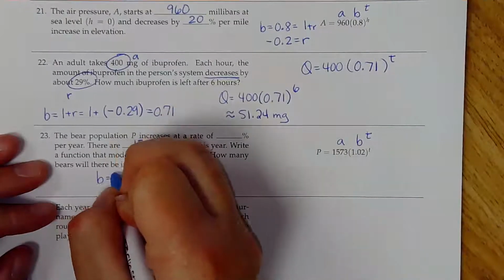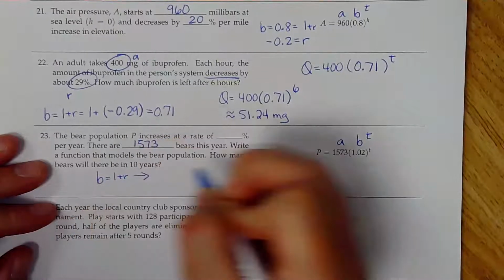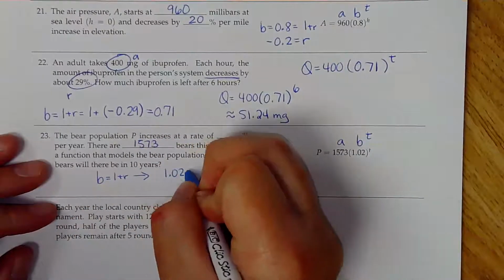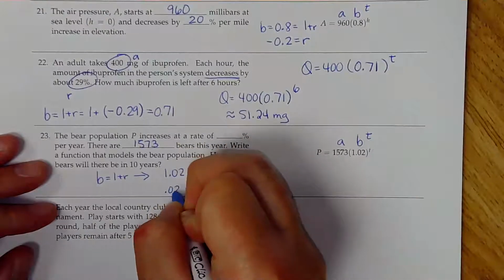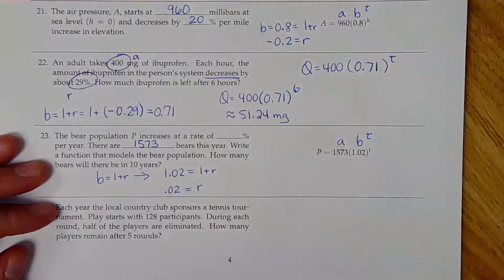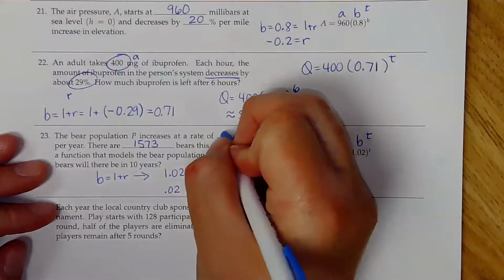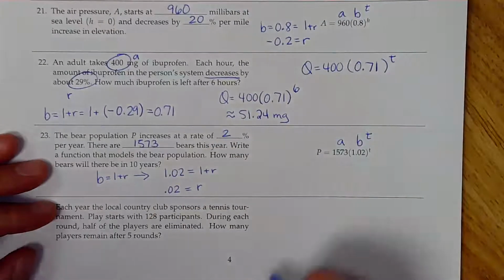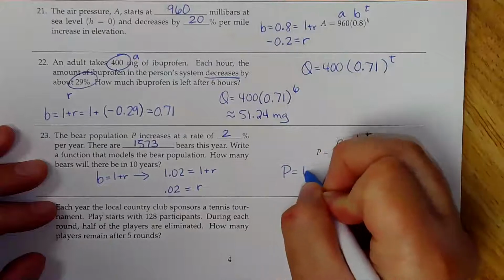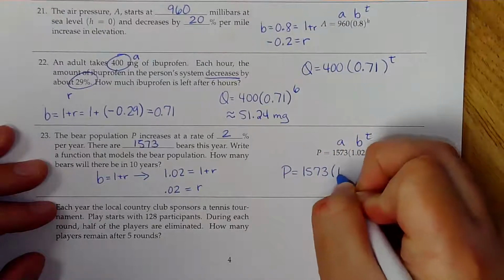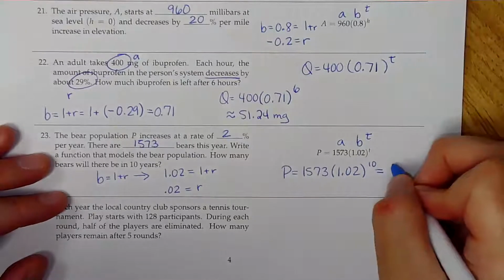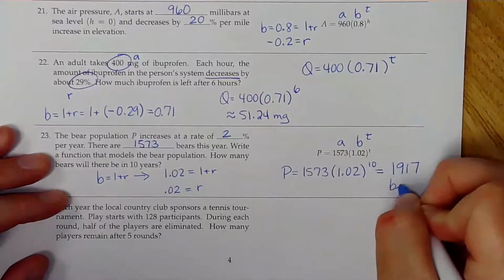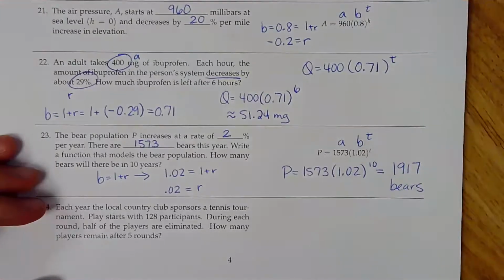And B, which is 1 plus R, is going to be 1.02 is equal to 1 plus R. So R is 0.02 or 2%. Okay, so the number of bears is increasing at a rate of 2% per year. And after 10 years, we'll have 1573 times 1.02 to the 10th, which gives me about 1,917 bears. I'll plug that in my trusty calculator.